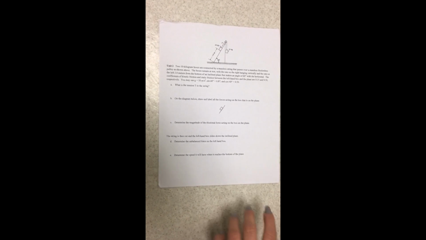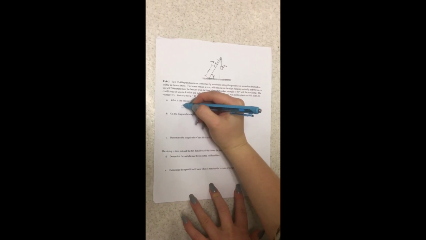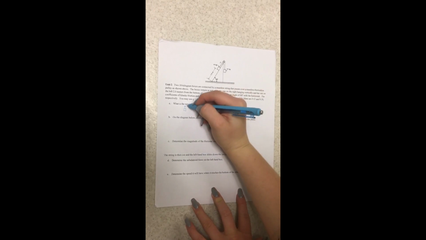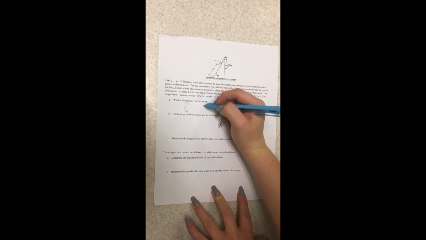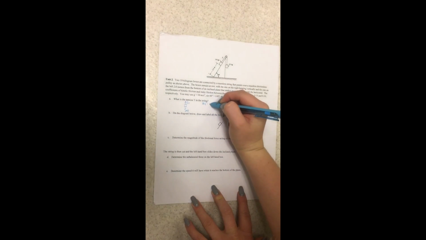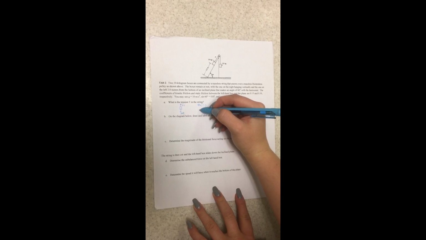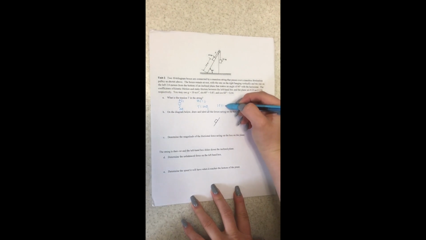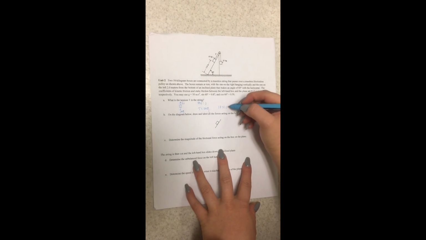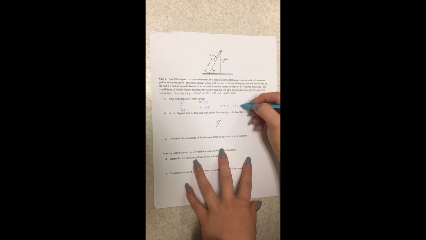Okay, what is the tension of the string? This is the force of tension, force of gravity, which is mg. Sum of the forces equals 0. Tension equals mg. That's 10 times 10, 100 newtons. Good.